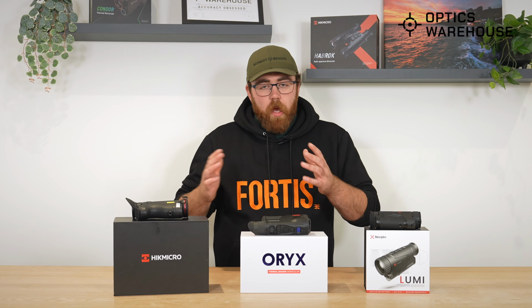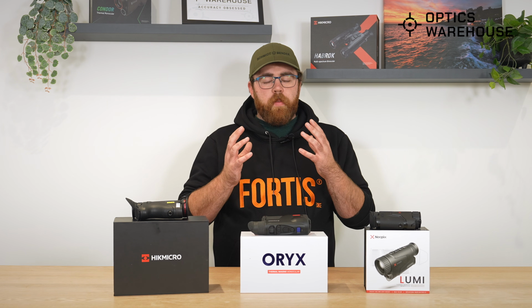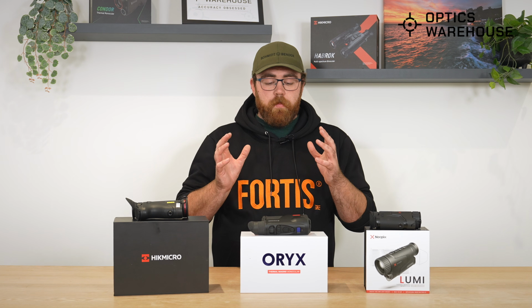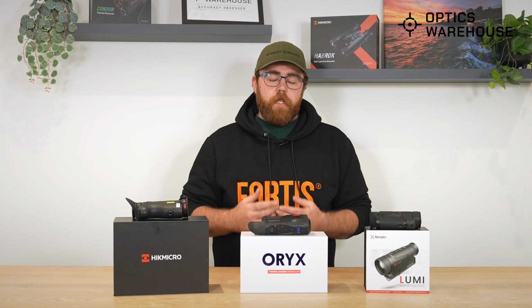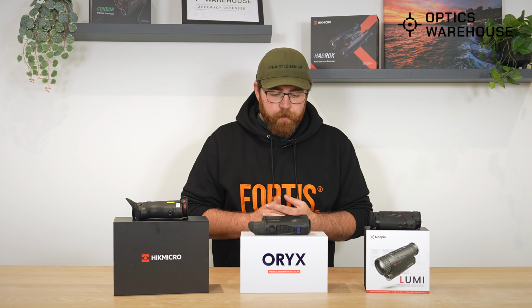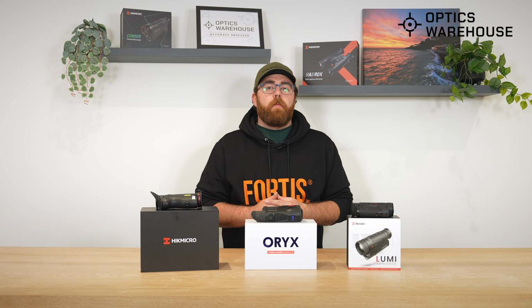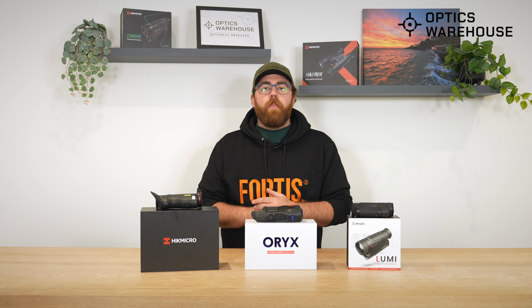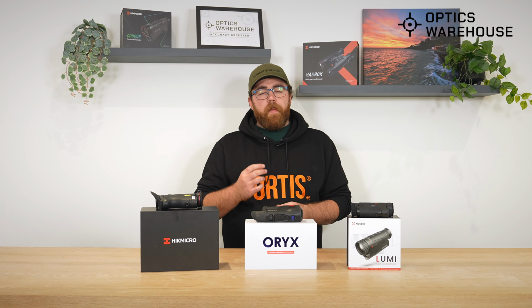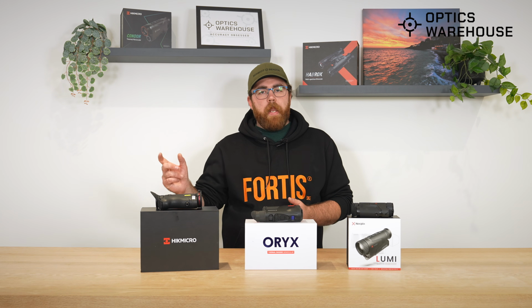So after you've defined your budget, then we need to break down some specs, what they mean and what they mean to you guys choosing a thermal. I don't think this is the most important spec, but it'll be the one that you probably see first, and that will be the millimeter of the lens.